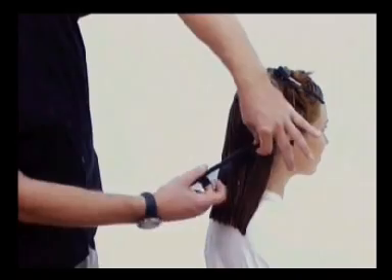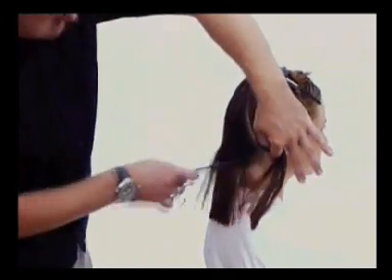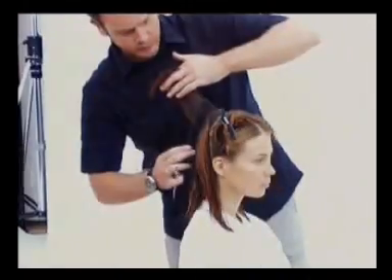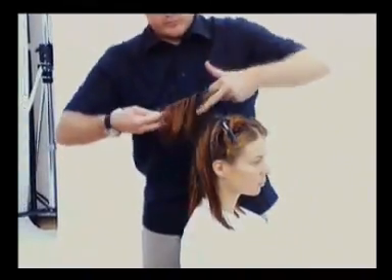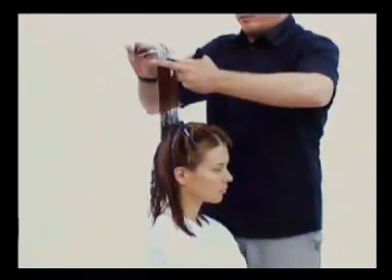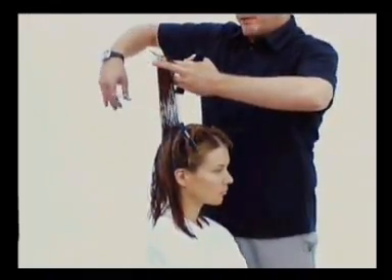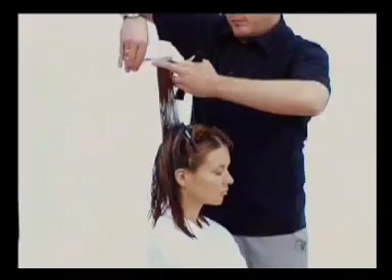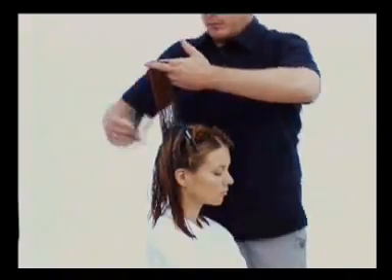Repeat the process on the opposite side. Note the hand, arm and body positions, which all promote squareness.